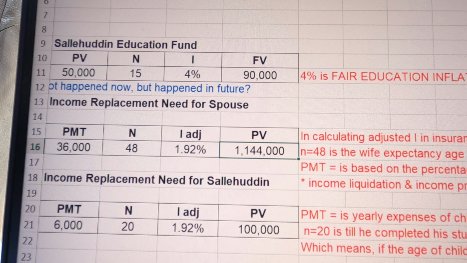So I tell you, I prefer if you change this. Don't use 48, but rather use until the wife reaches retirement age. So take the current age and calculate how many years until the wife reaches retirement.